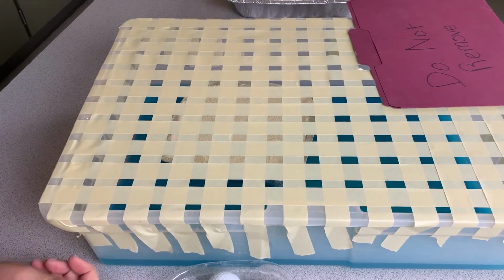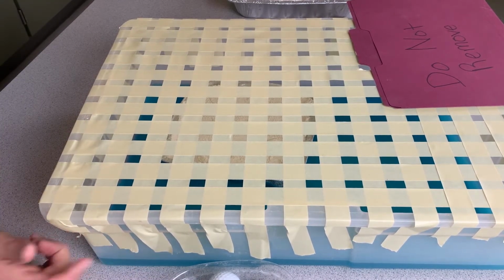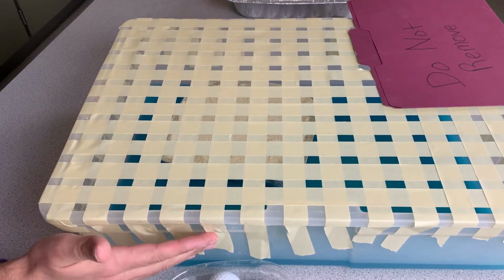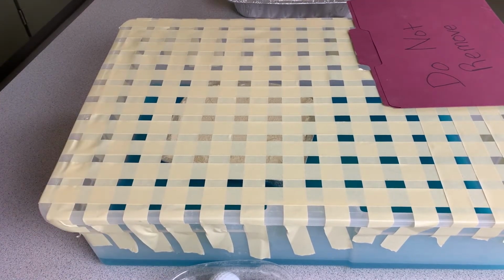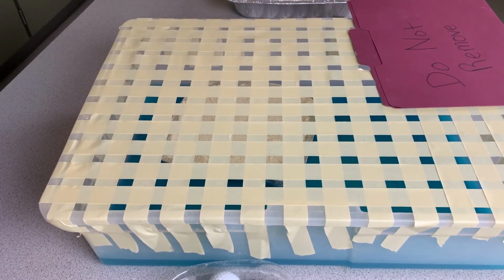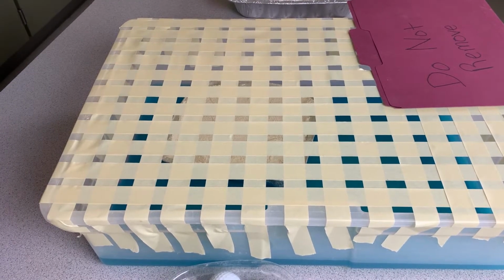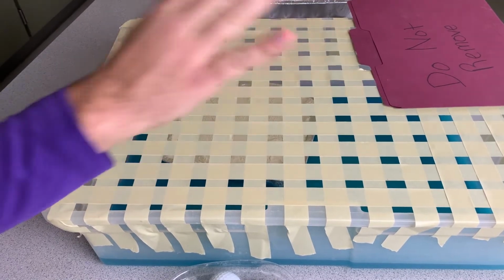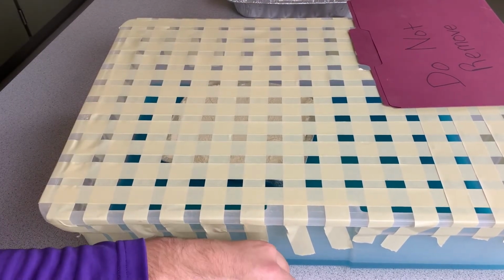And then if you notice down in there, you can see that there's some blue liquid in the side. That blue liquid that you see inside the container, that would represent water, obviously. And then inside there's a pan and it's got white flour. So the white flour is going to represent land, okay? The tape will talk about what it represents. I'm sure you'll be able to figure it out.